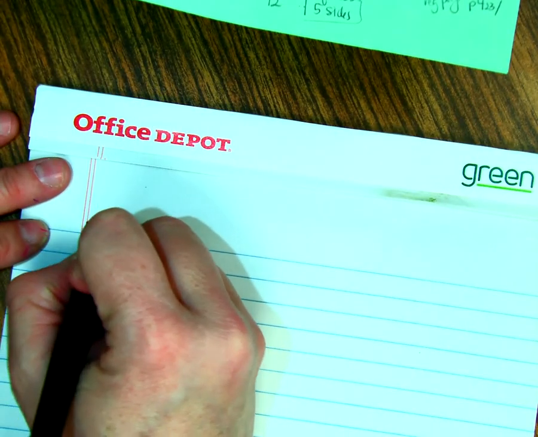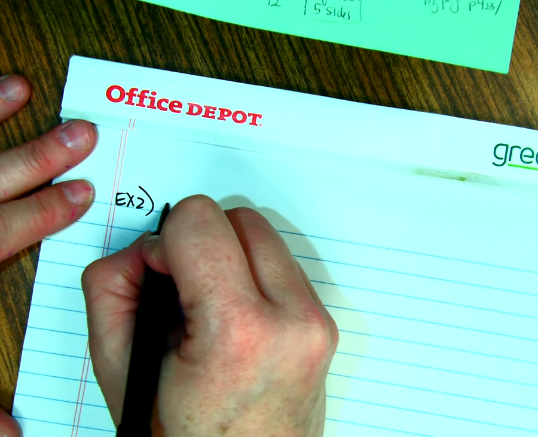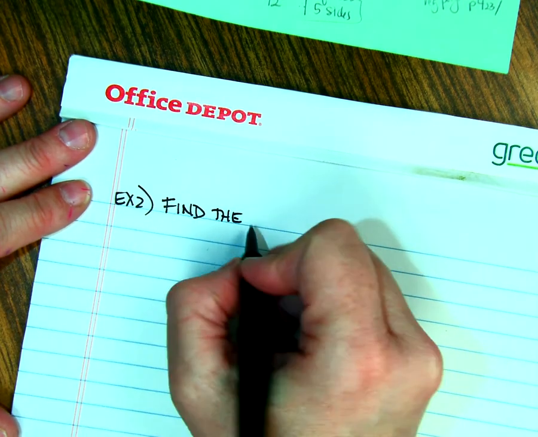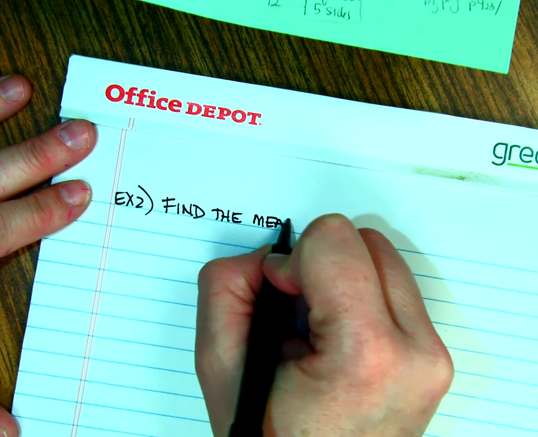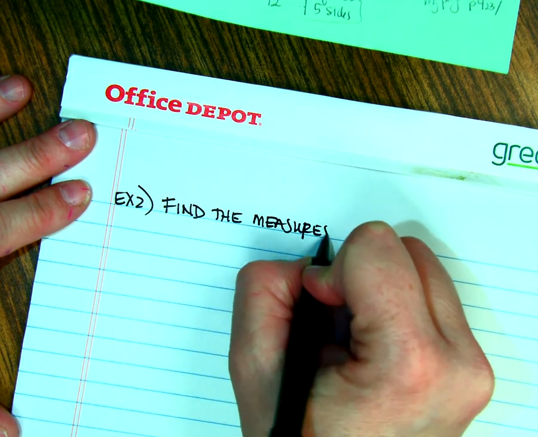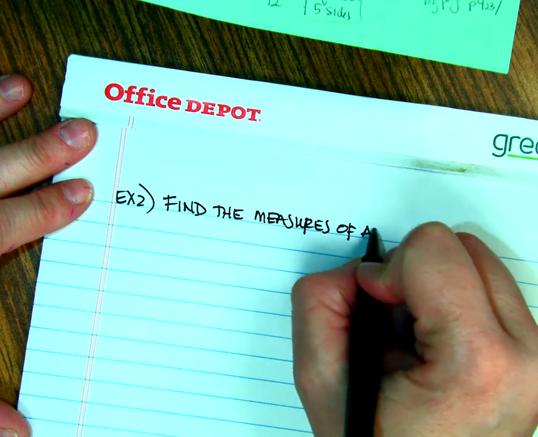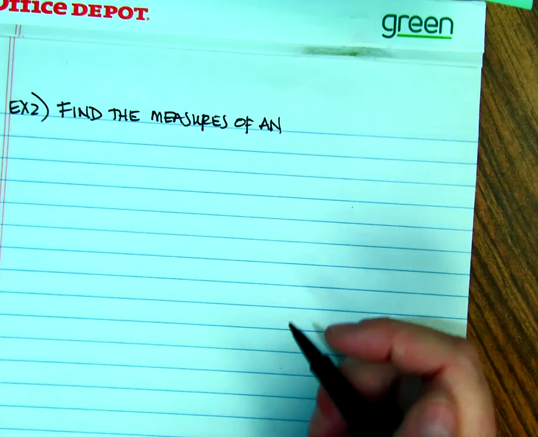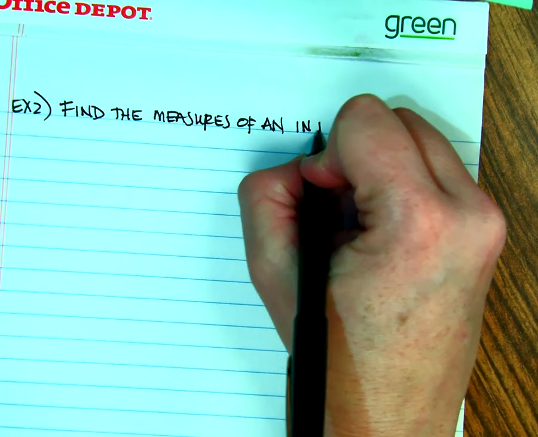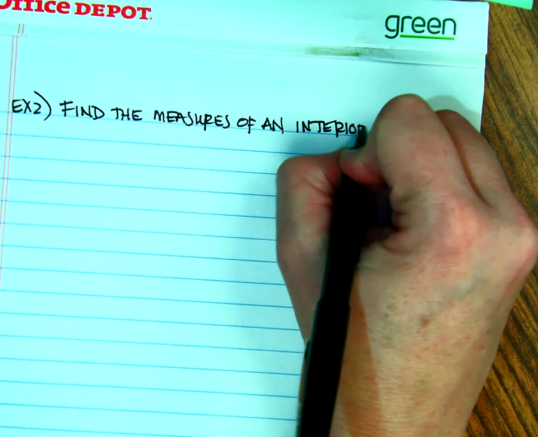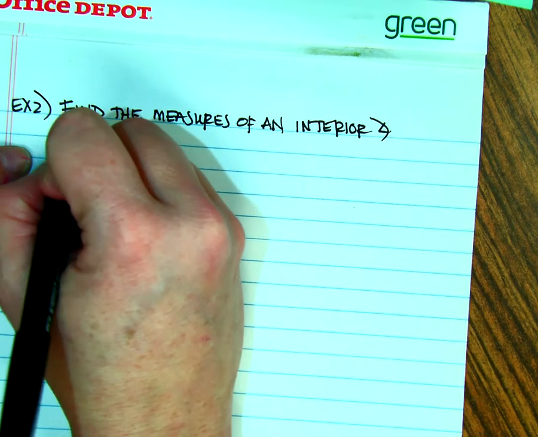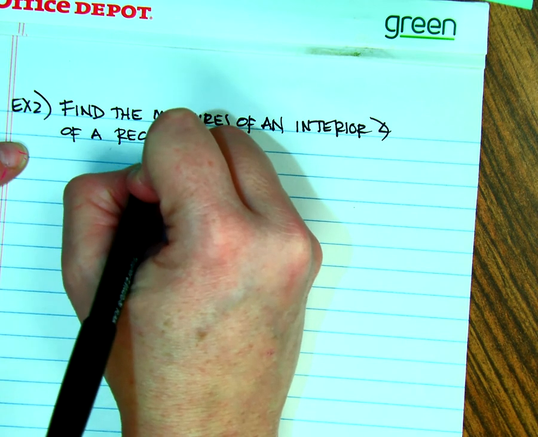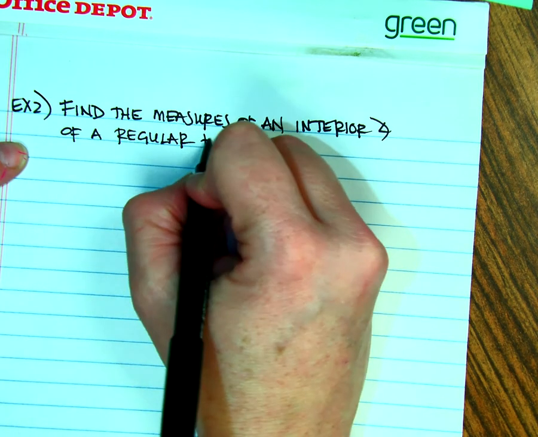In example 2, we want to find the measure of an interior angle of a regular hexagon.